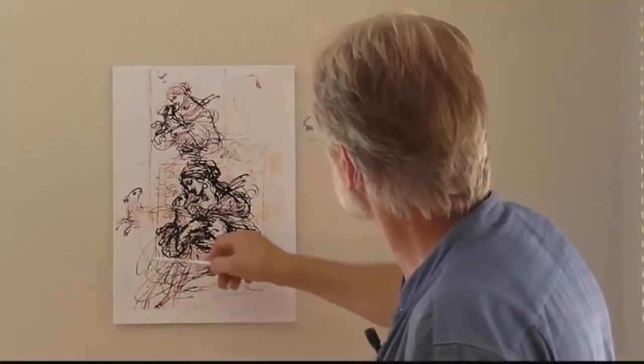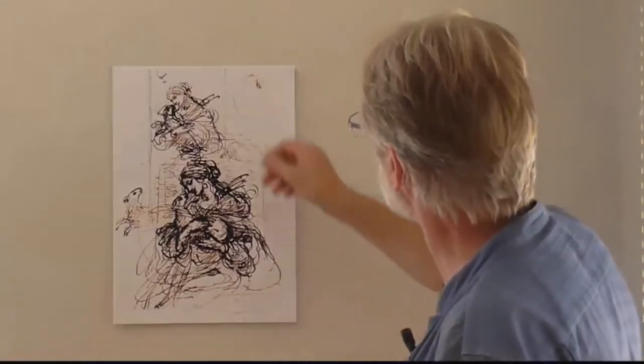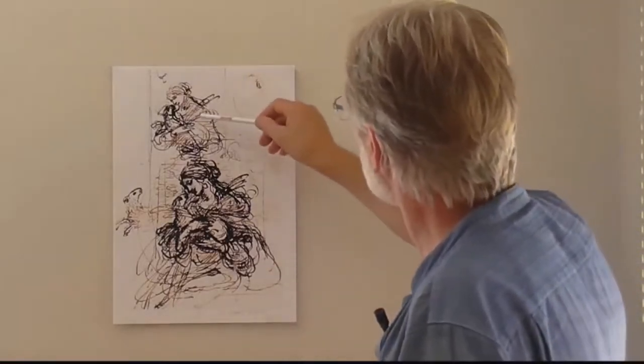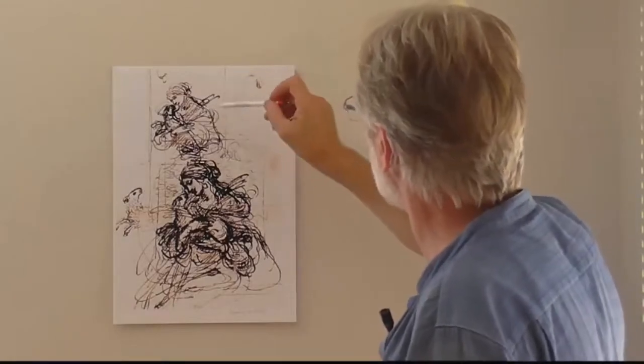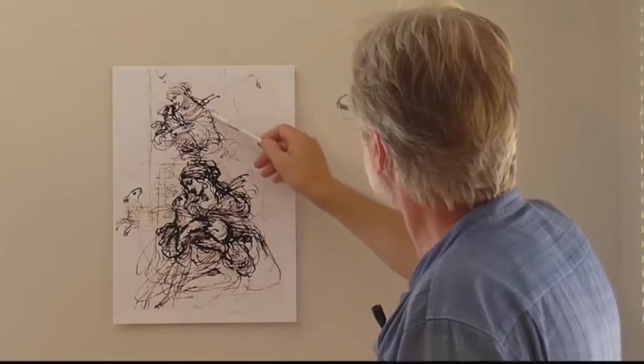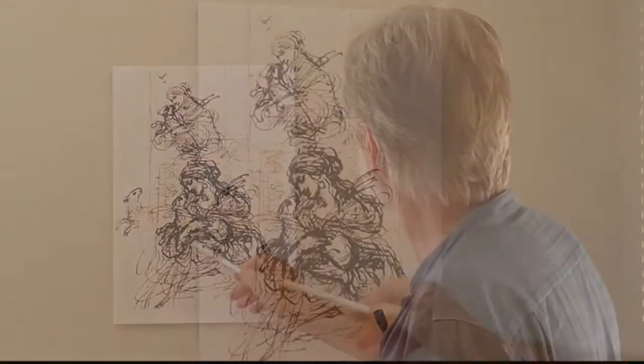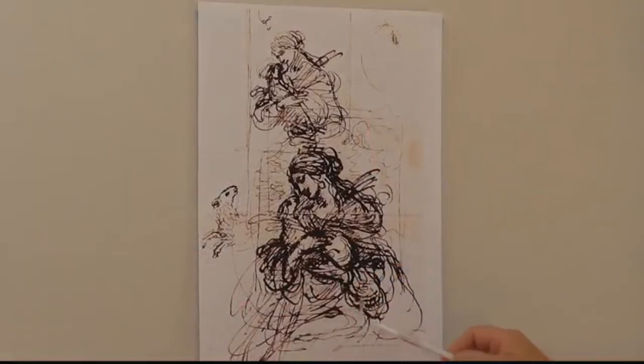All these scribbles offer the artist possibilities for development, and as you look back at the earlier drawing, you can see how they have been used. This has become proportionately smaller. This has been brought up higher.